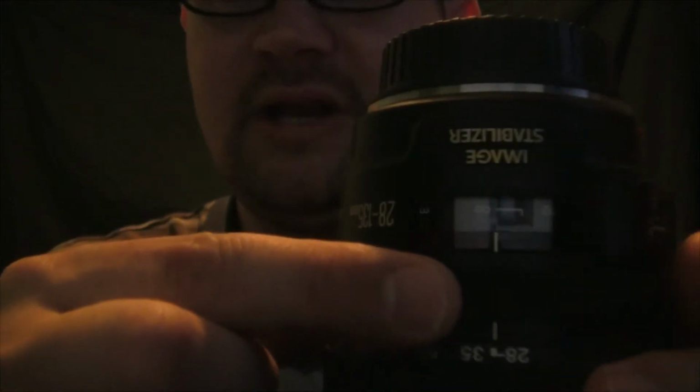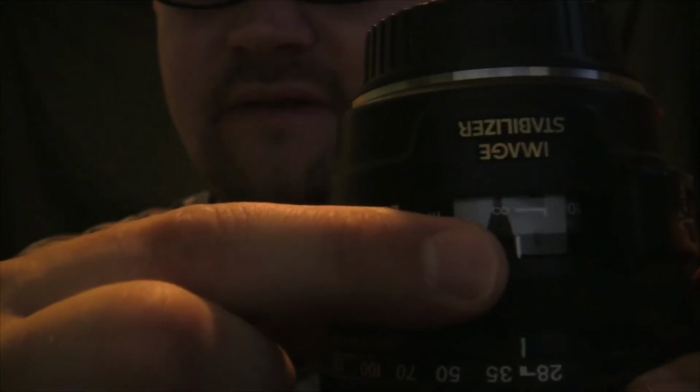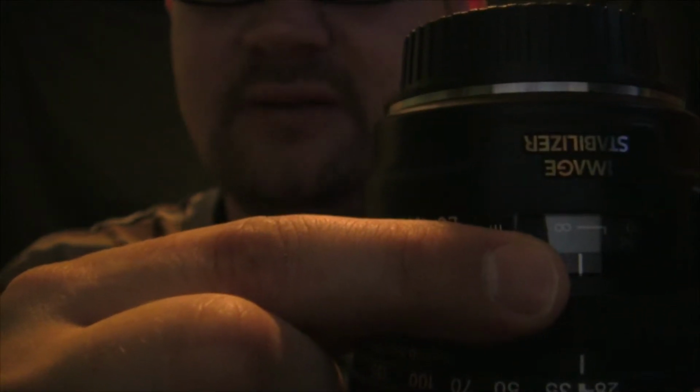And then you reach a point on the lens which is called infinite. Okay, if you can see it there, it's the infinite sign. It's the sideways 8. That's when you reach the distance from the lens where from that point on is in focus. Okay, and your aperture plays a factor in that.